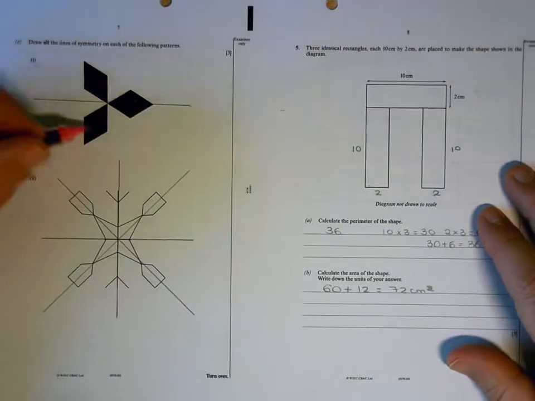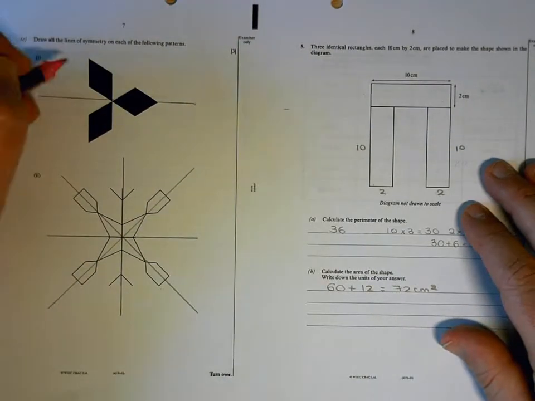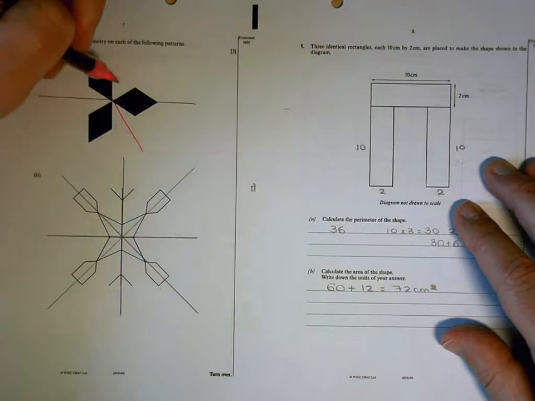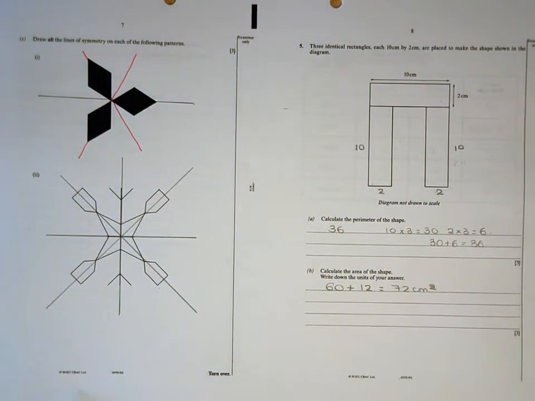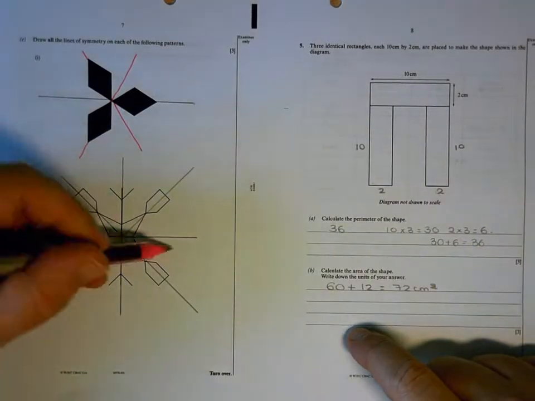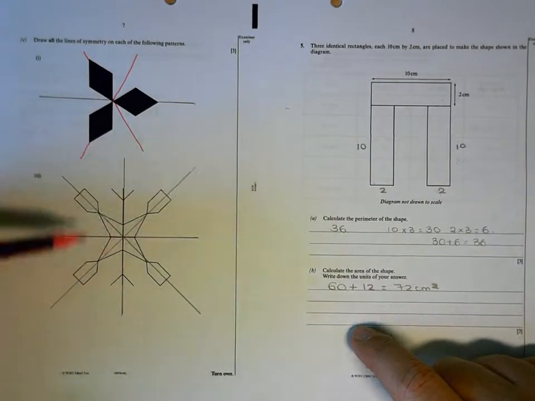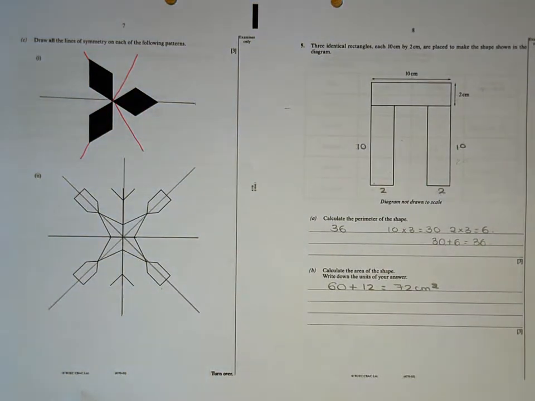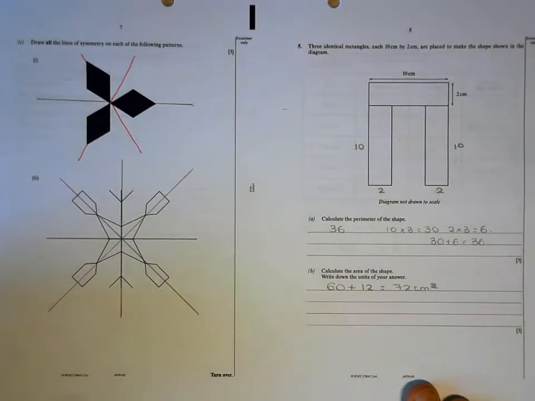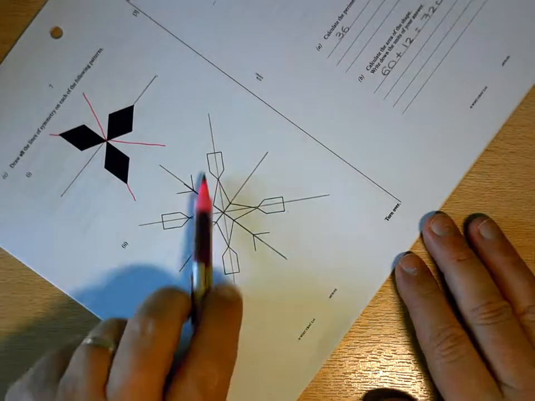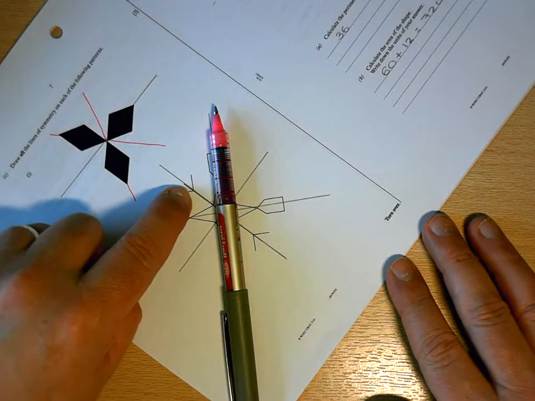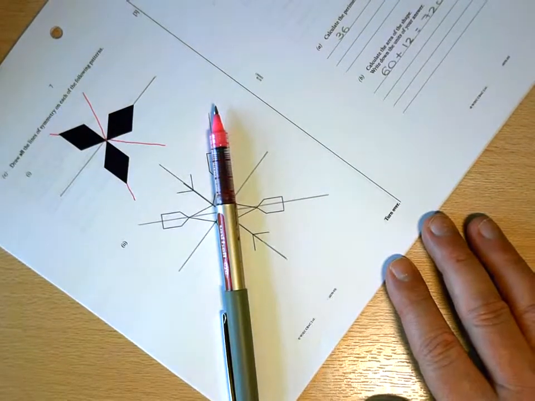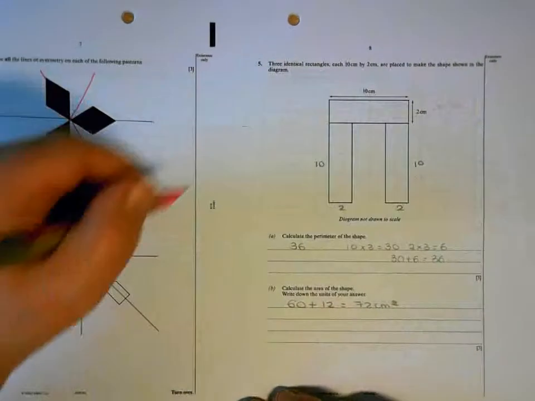Right. A couple of mistakes here. First of all, that is a line of symmetry, but there are 2 more there which go through the centres of the other 2 diamonds. So no marks for that one because you missed 2 out. And on this one, the vertical and horizontal are correct, but there are no diagonal lines of symmetry because of this arrow line here. If you turn the page, so you're looking along your line of symmetry, you can see that that isn't being reflected over there, so therefore it's not a line of symmetry. So too many mistakes there.